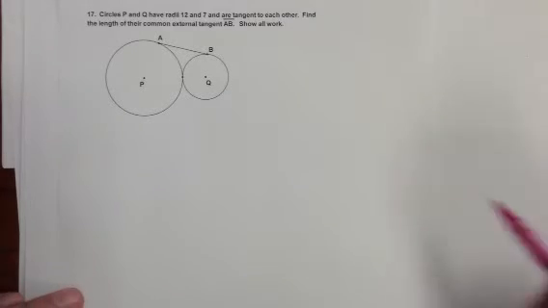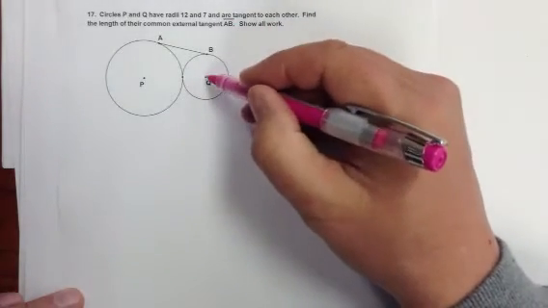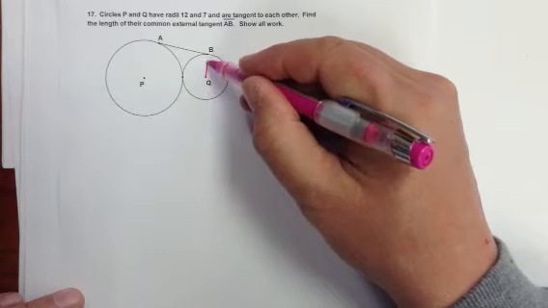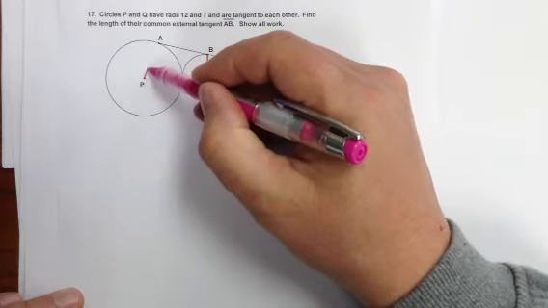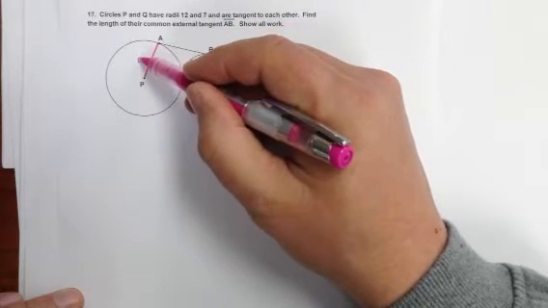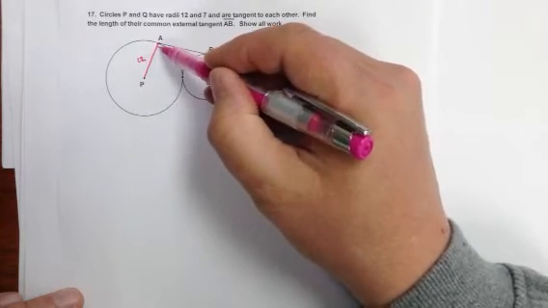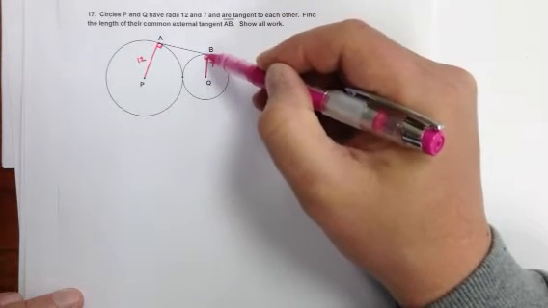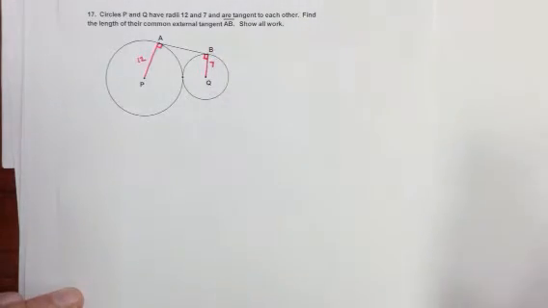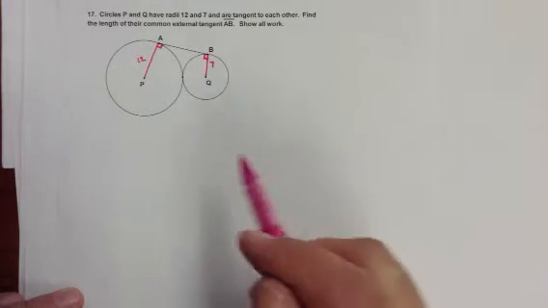Show all your work. Well, if circle Q has radius 7 and circle P has radius 12, I would draw that in, and I would also remember that because of the radius perpendicular to a tangent theorem, that those are both right angles.